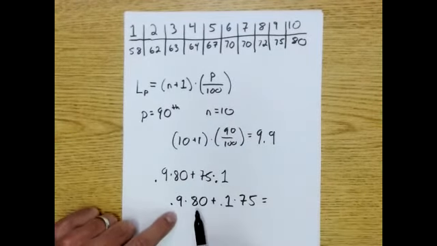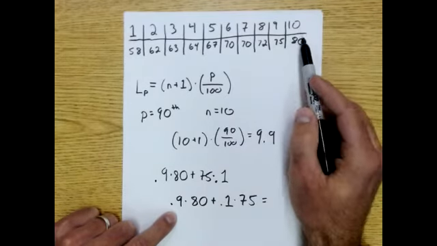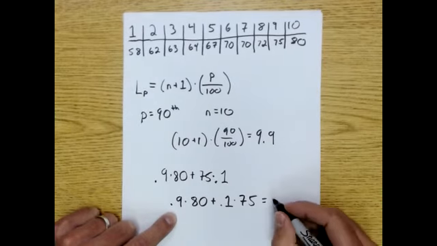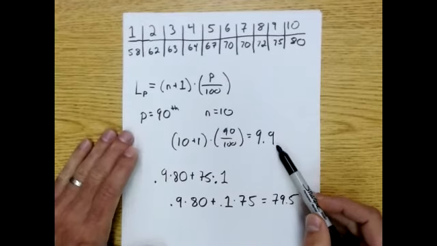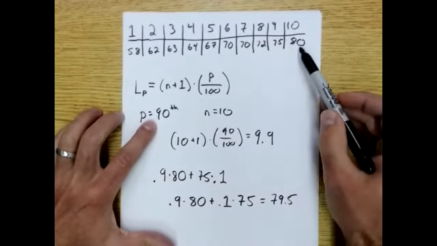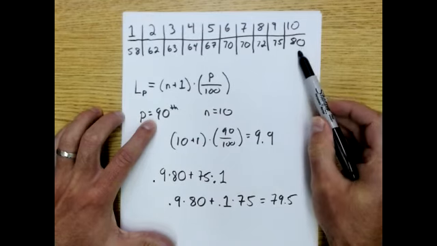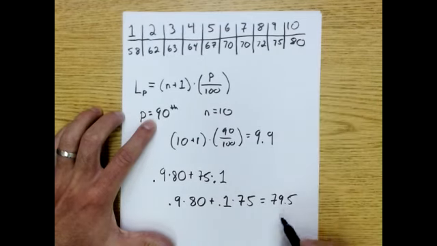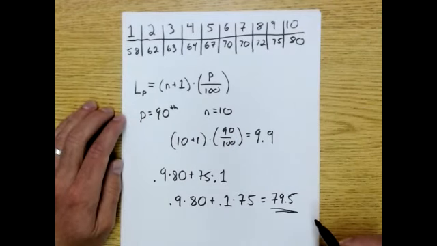This is going to factor in that the value of the 90th percentile is closer to the value in the 10th position. So we plug this in, and I believe we get 79.5, which makes sense. We were really close to that 10th position being this 90th percentile cutoff. And so our 90th percentile is going to be a value that's really close to whatever value is in that 10th position. So this is just the first quick look at how we do percentiles. We'll talk more about these in class on Wednesday.